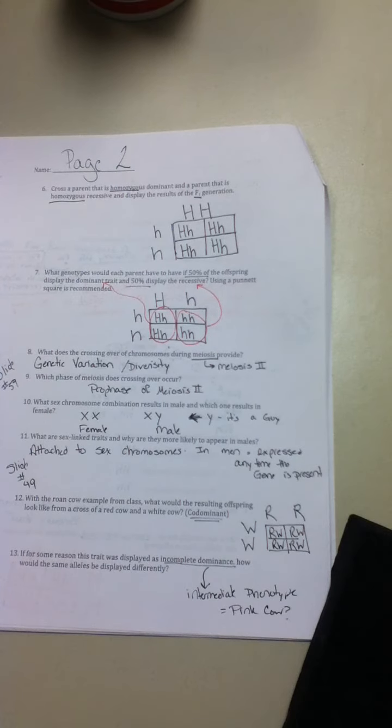All right, so we're talking about the roan cow again. What would the resulting offspring look like from a cow that was a red cow crossed with a white bull? I guess one of them has to be a bull. So big R, big W is going to come out with your big R, big W in each box. We're going to use capital letters when we do a Punnett square to show co-dominance, 2 capital letters.